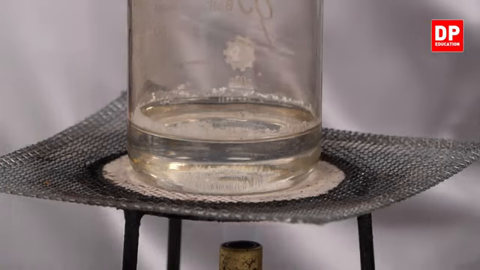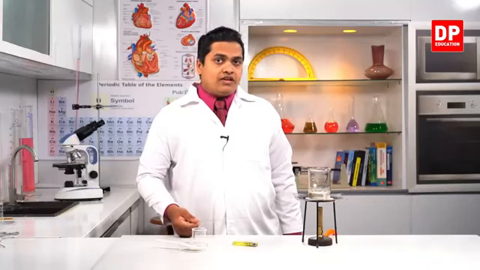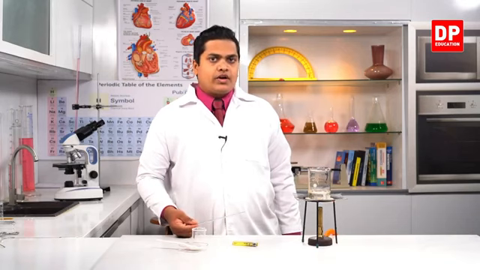So let's give it somewhat more time so that the water will evaporate completely, and we'll observe what will happen at the end of the experiment. Right? So we'll give it somewhat more time to evaporate the water.